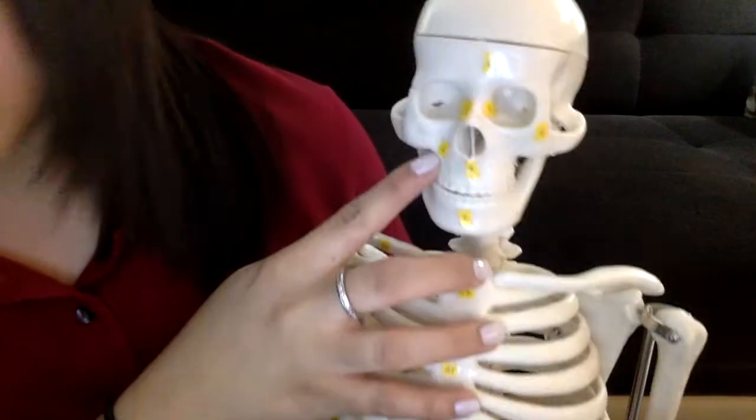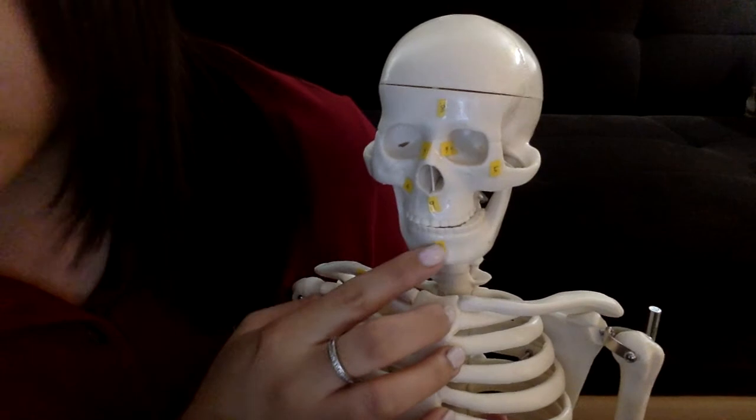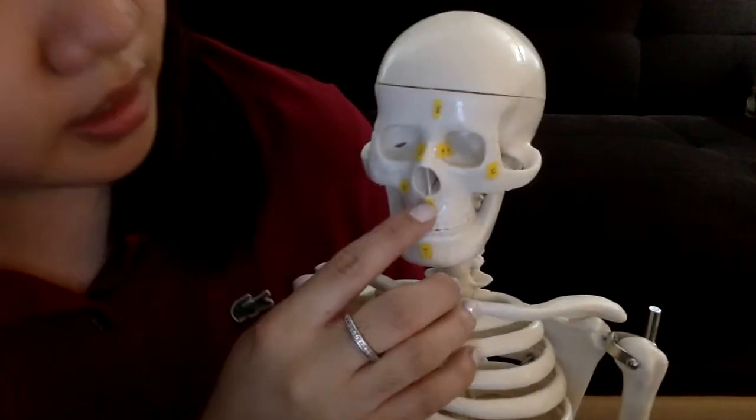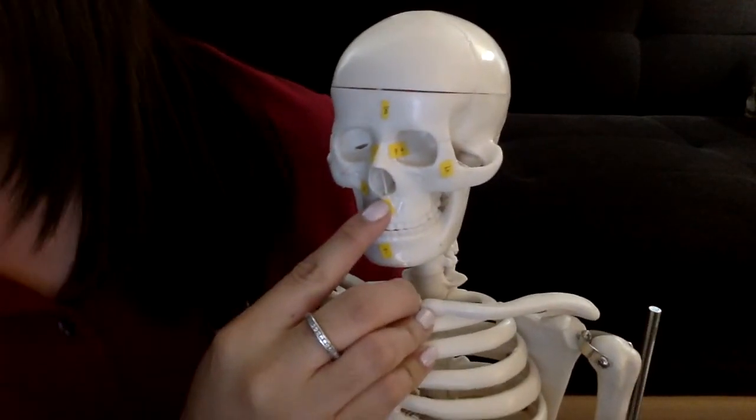Number 6, maxilla. The mandible. Frontal bone, which is the forehead. And there's a small bone right inside the nose right here, which is called the vomer.